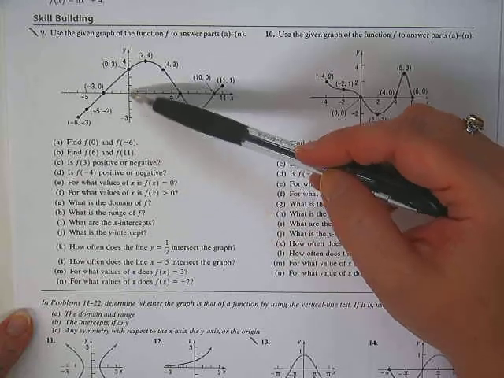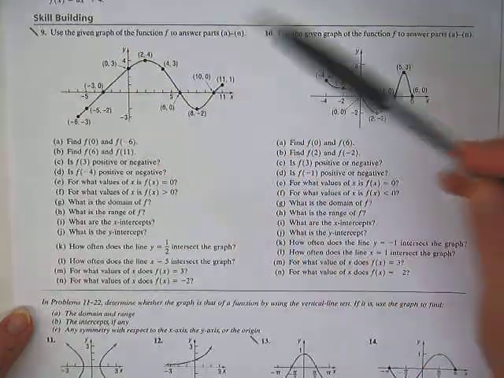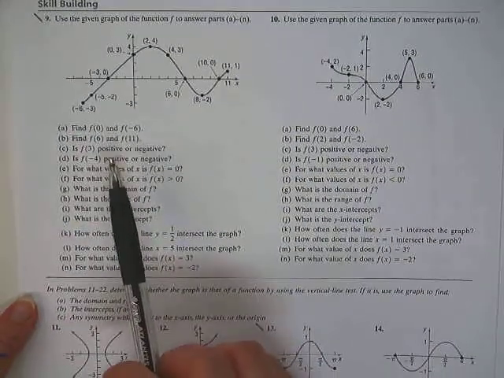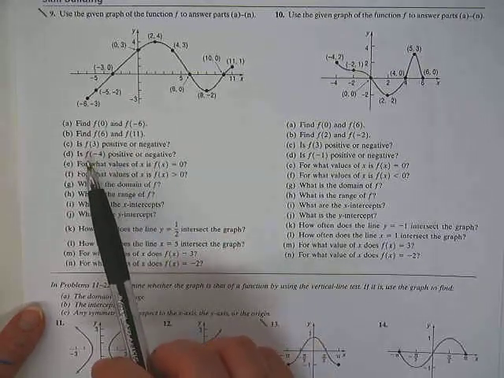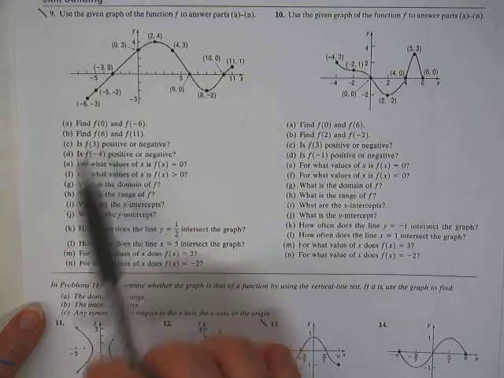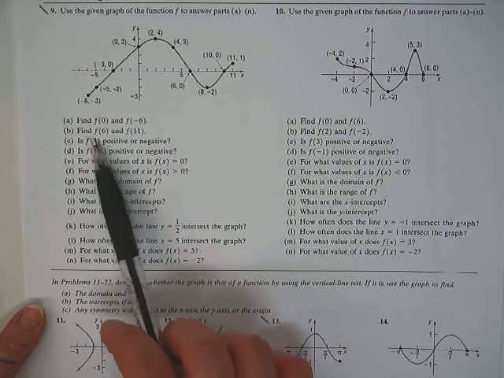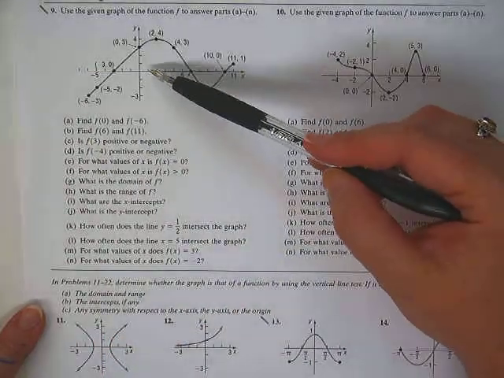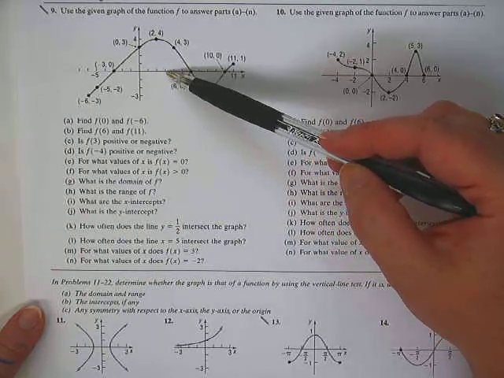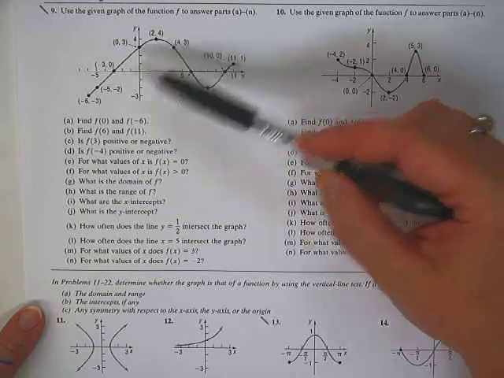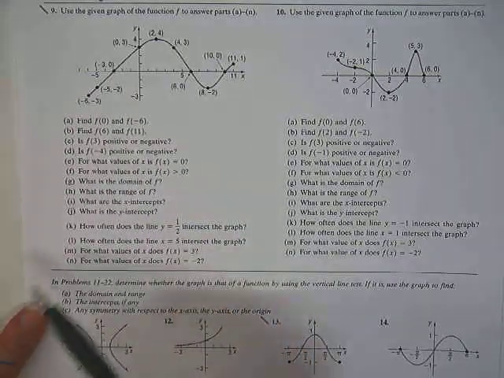Or f of -6. What are we going to do? Go to where x equals -6, find the y value, -3. Here's some questions we haven't addressed, positive or negative. Let's do f of 3. Is f of 3 positive or negative? Well, the x value is positive, but is the y value going to be positive or negative? So we look at where the x value is 3. What's the y value when the x value is 3? It is up here above the x-axis, therefore the answer is positive.